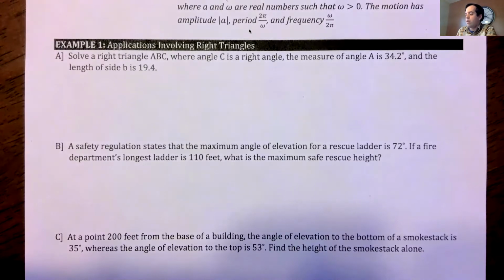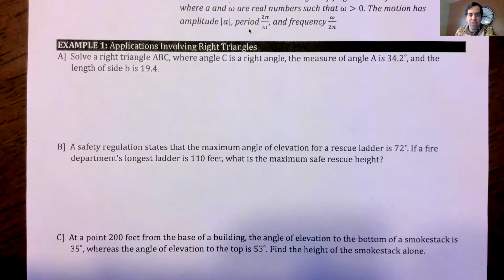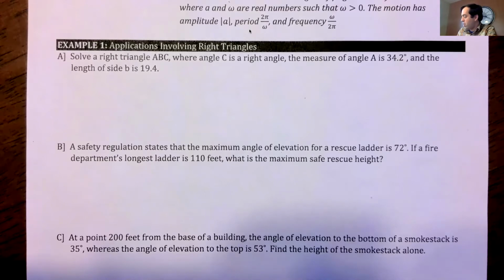In fact, right triangles are the first place that you see trig. So it's just a matter of reminding ourselves that this is still an application of these same trig functions that we've used in many different ways since then. So let's take a look at letter A.